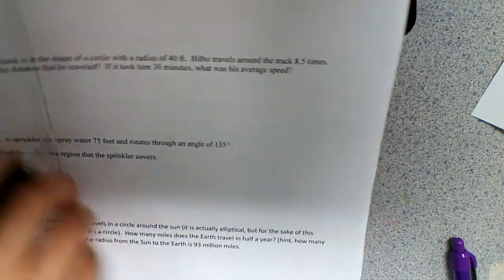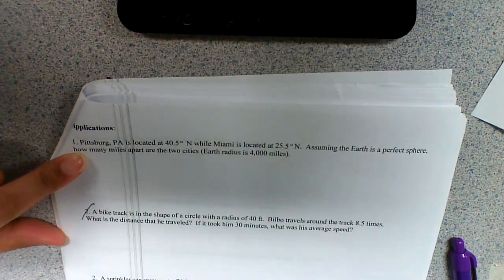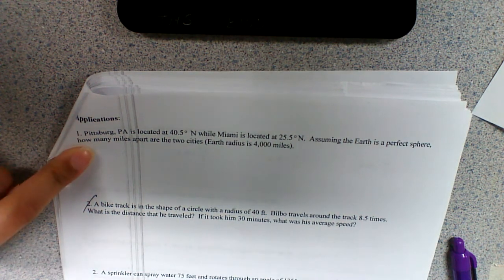Okay, if you look on the next page, on page 11, you have some application problems. We're going to skip number 2. We're just going to do number 1 for today. And we'll do the other examples in class.